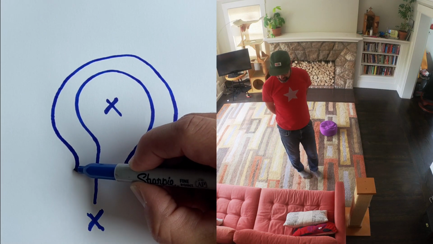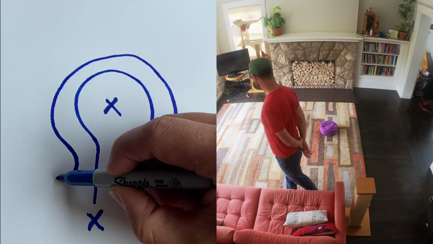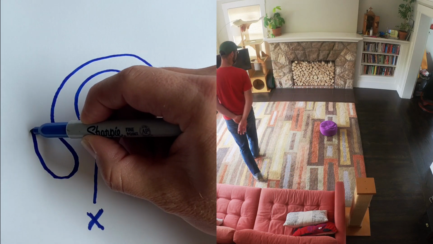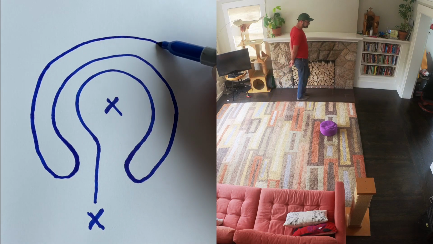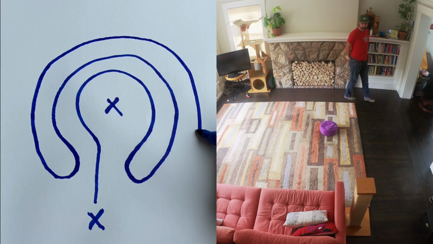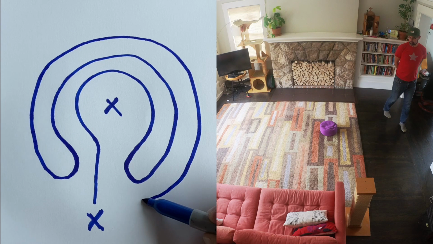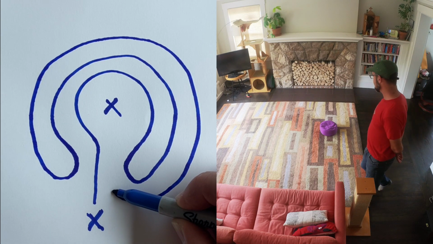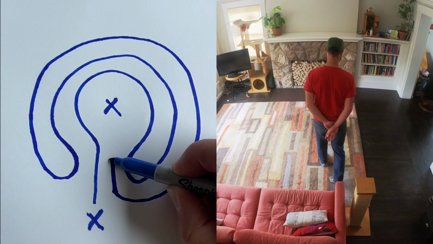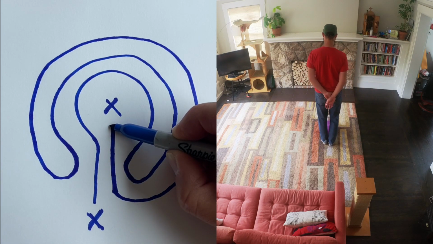Then I'm going to walk away, turning away from the center. One more loop, all the way around the outside of the labyrinth, and then in. And arrive at my center.